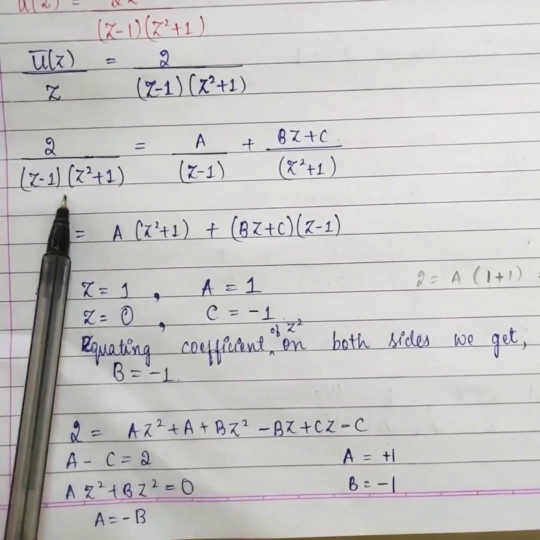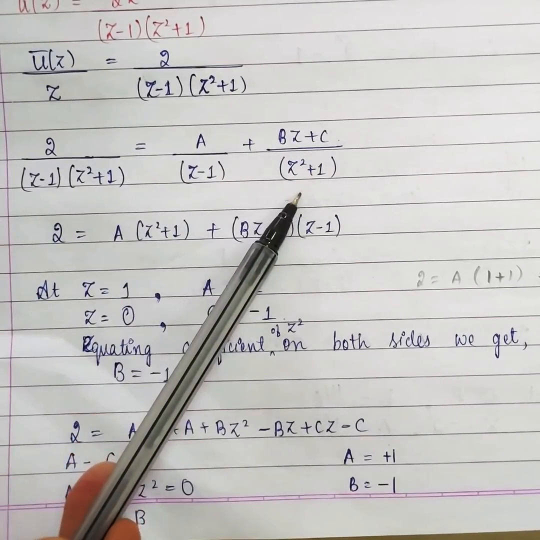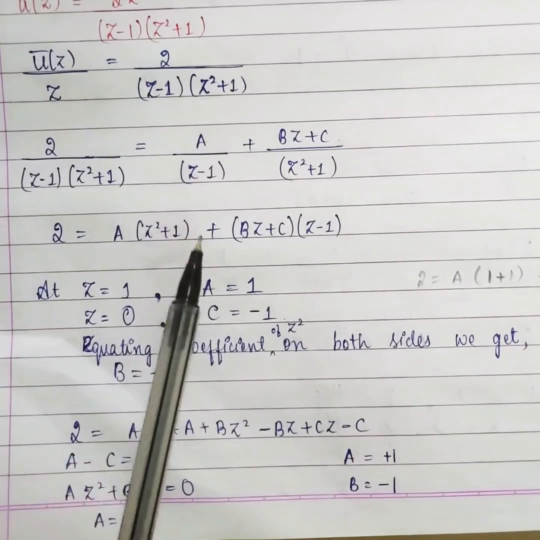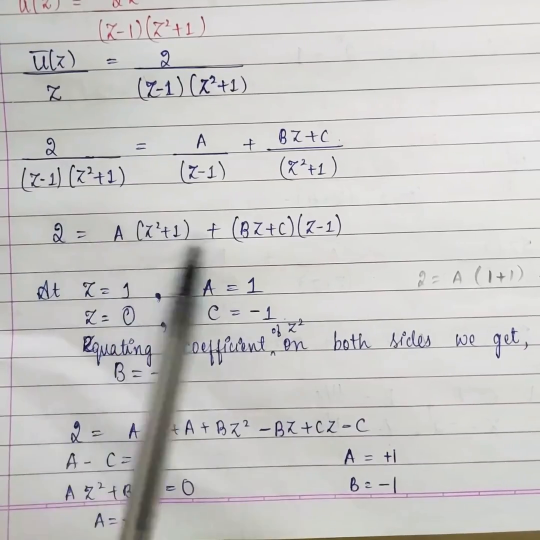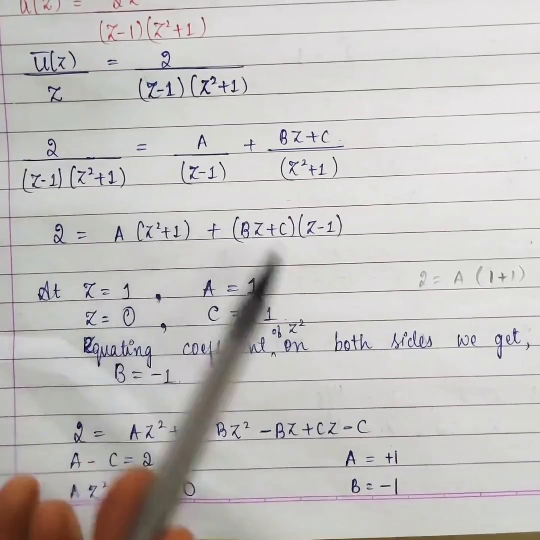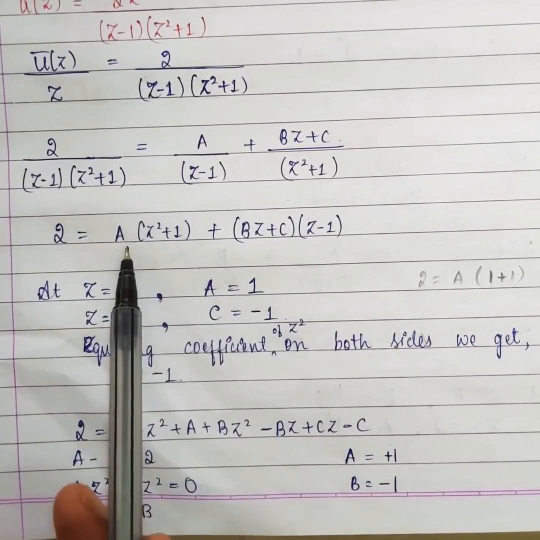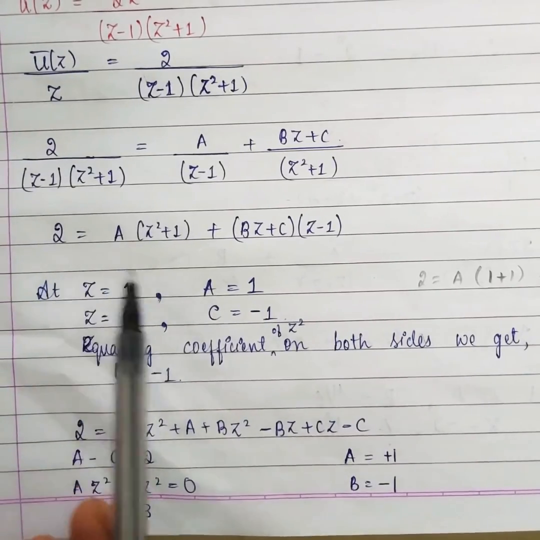So 2 by (z minus 1)(z square plus 1) is A by (z minus 1) plus (Bz plus C) by (z square plus 1). Now we are cross multiplying: A into (z square plus 1) plus (Bz plus C) into (z minus 1). Both the sides' denominator will get cancelled, so we didn't mention that. If I substitute z as 1, this term will become 0, and I will get A. So A into (1 plus 1) is equal to 2, so 2A is equal to 2, A is equal to 1.